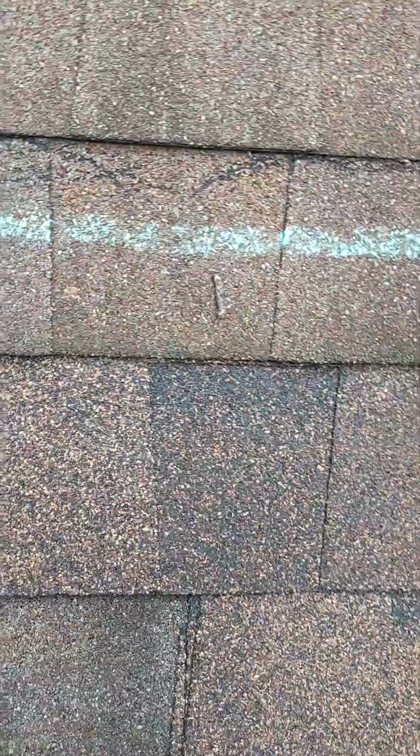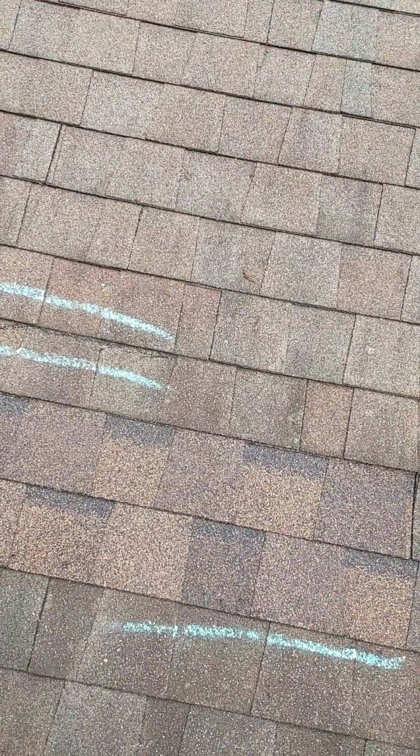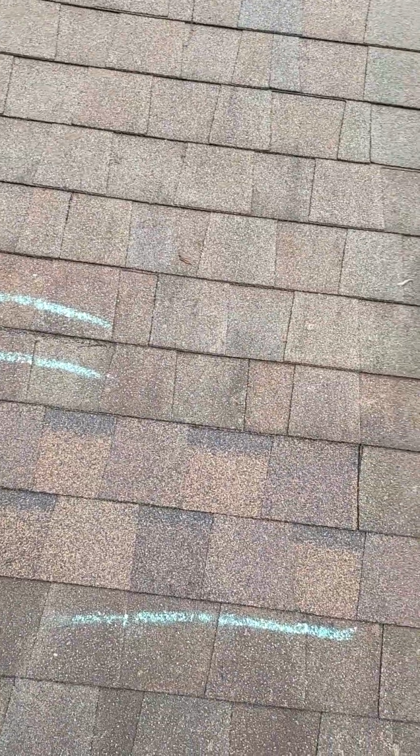Now you can clearly see that cracking along there. You can see it all the way across. And I did the repair. It looked really good. I still think it looks good. But that can only be from tree damage. This roof can't be repaired.